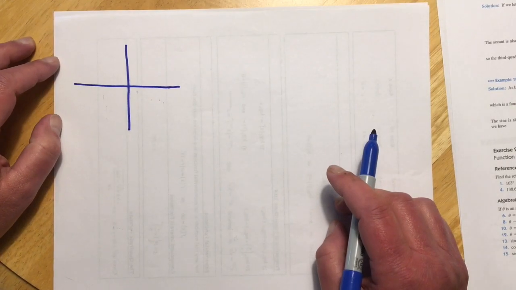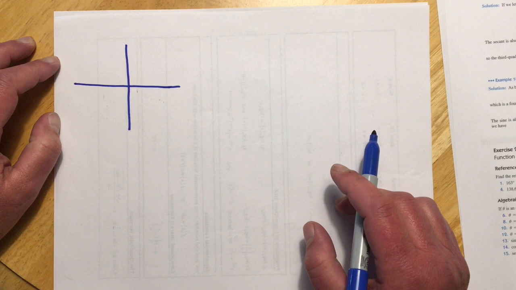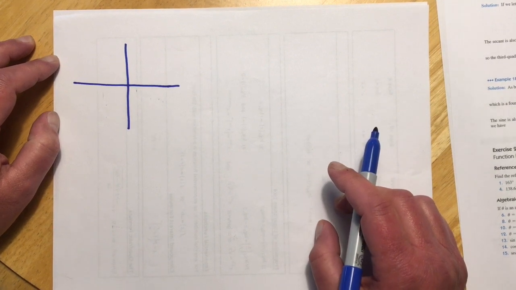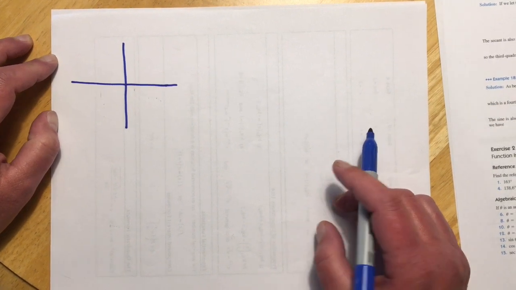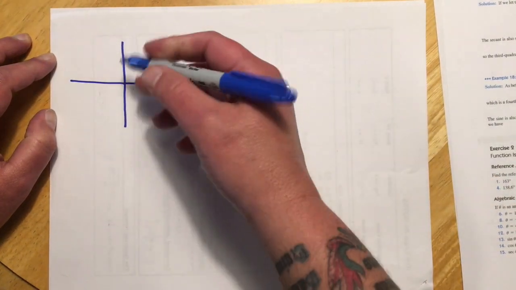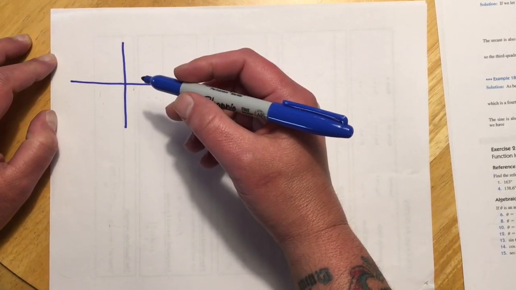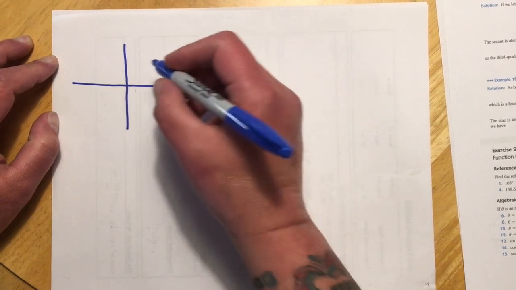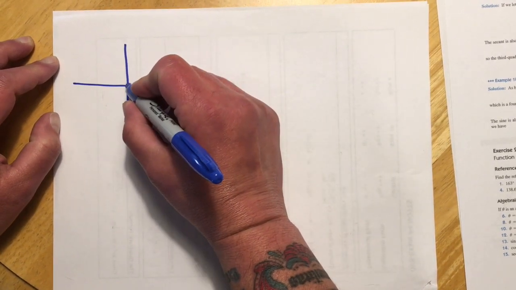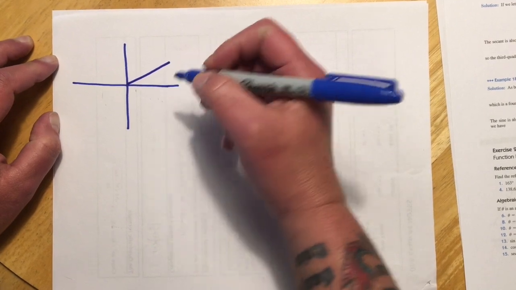Okay, so this is section 8.2, and it starts off with reference angles. A reference angle is the smallest angle measured to the x-axis, no matter where you are in the coordinate plane. It's always taken as positive, and its use is that we're pretty good at looking at things over here in the first quadrant.